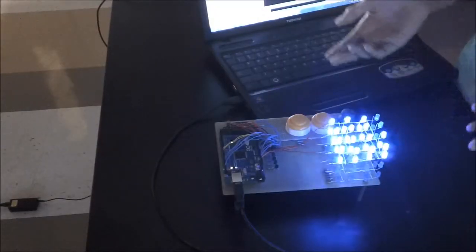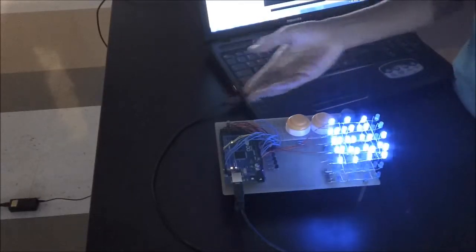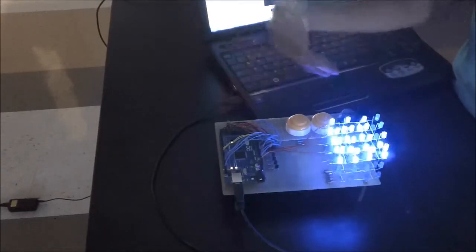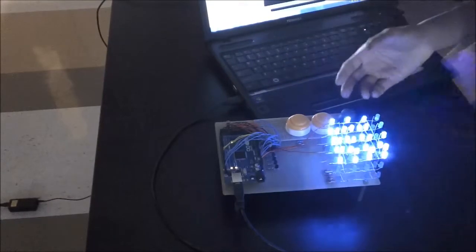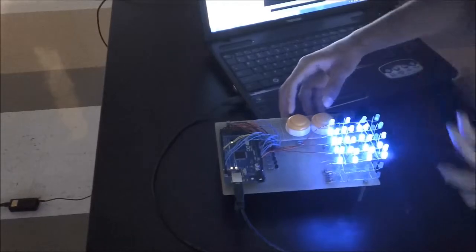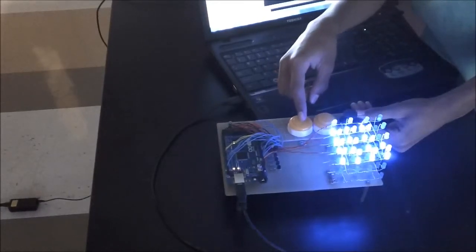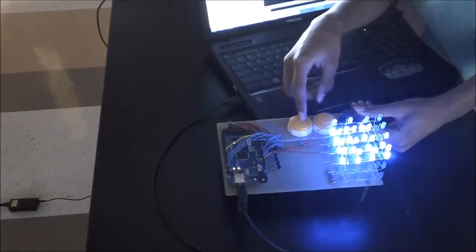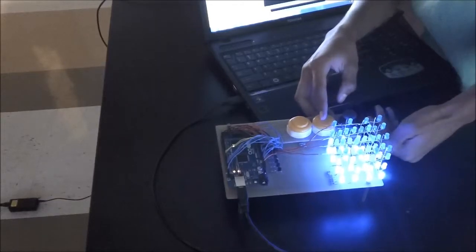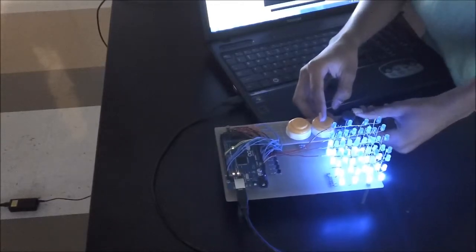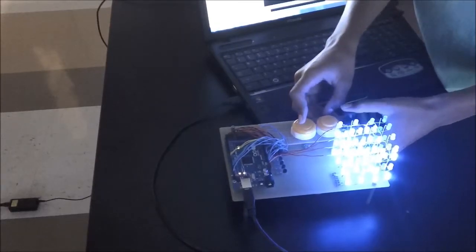So I was able to get the two push buttons and the joystick communicating with the Arduino, which then goes to the cube. But I didn't get it communicating how I wanted to, but at least I got it responding. If I click this push button, it pauses the animation, and if I click this push button, it turns it off and sends it to the last layer. And if you look closely, the joystick moves around the LED.